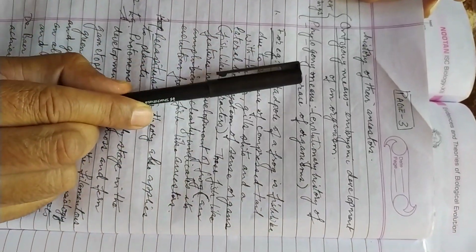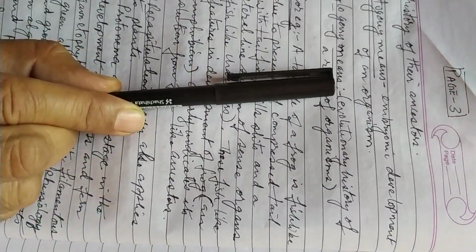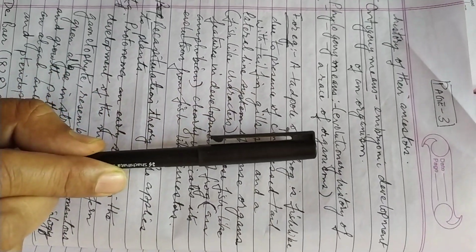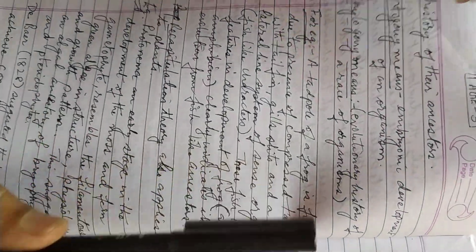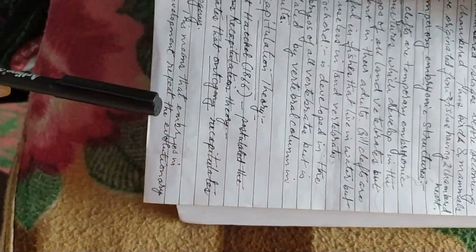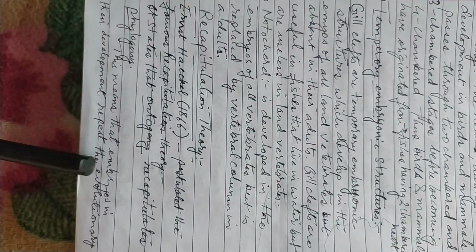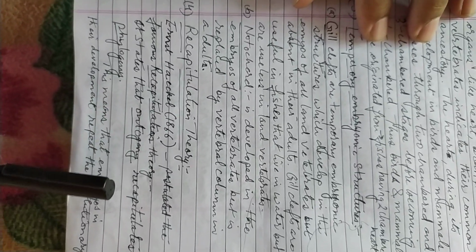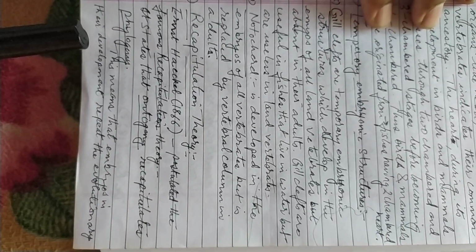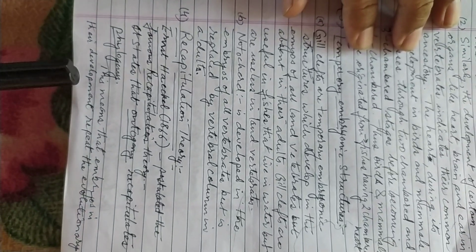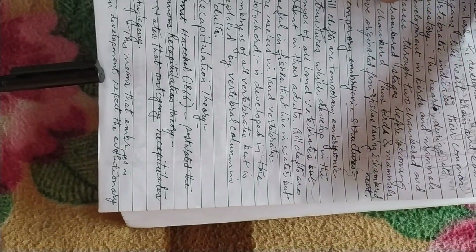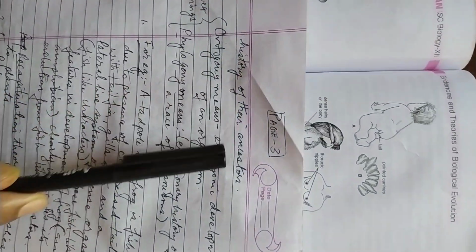And phylogeny, what does it mean? Phylogeny means the evolutionary history of a race of any organism. So, recapitulation means repetition. This theory, which states that ontogeny recapitulates phylogeny, can be understood in these easy words: embryos in their development repeat the evolutionary history of their ancestors.